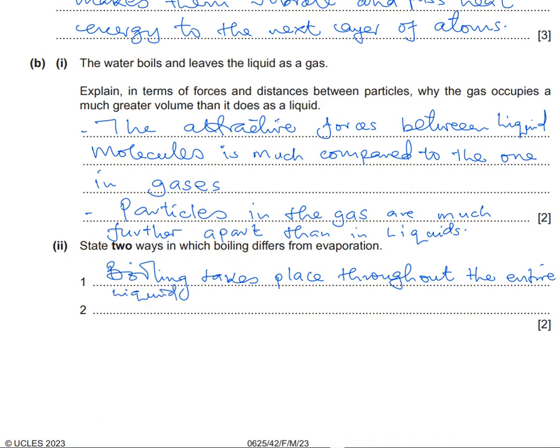Of course, evaporation only occurs on the liquid surface. But boiling will occur throughout the entire liquid.